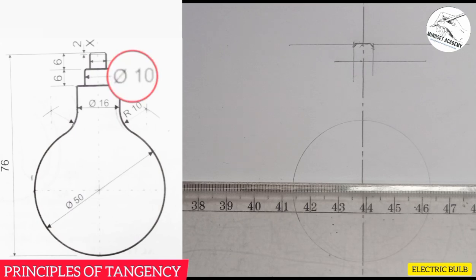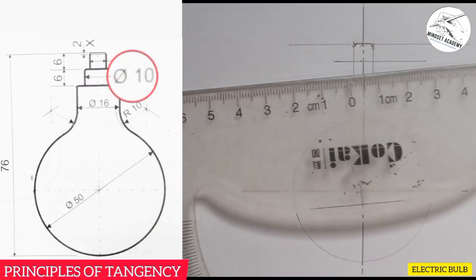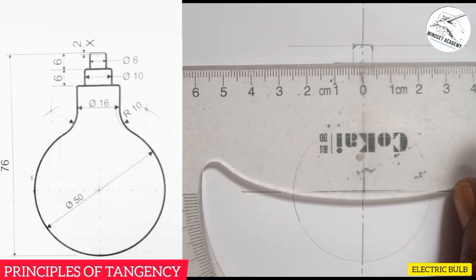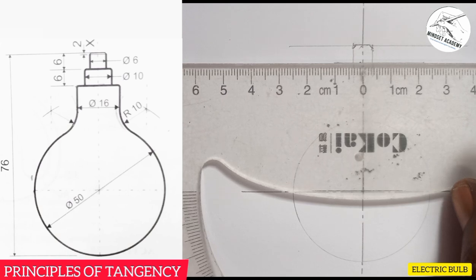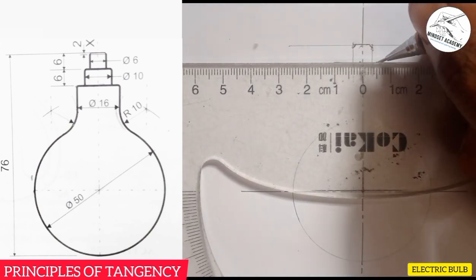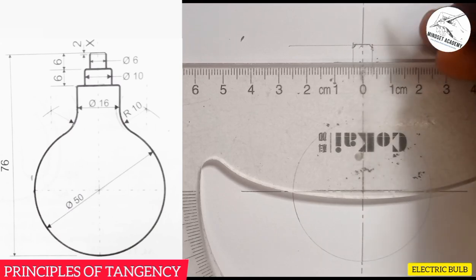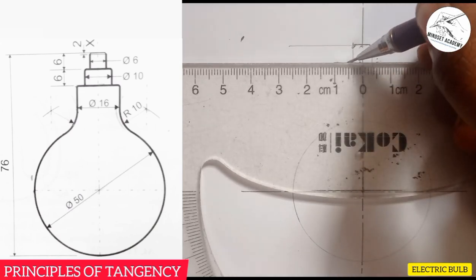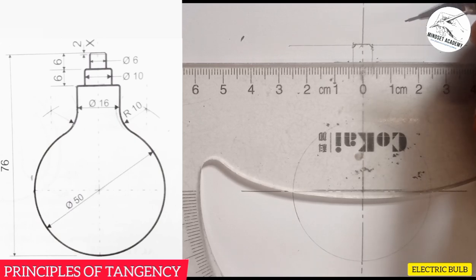Diameter of 10. So I'm going to measure 10 from here. From 0, I'll measure 5, 5 each. 5 to this part, and also 5 to this part. Hope you can see that.